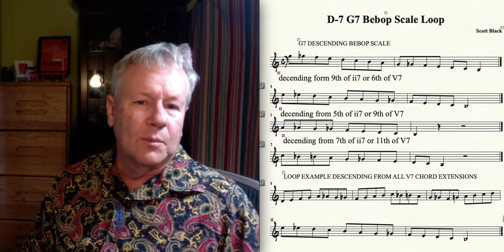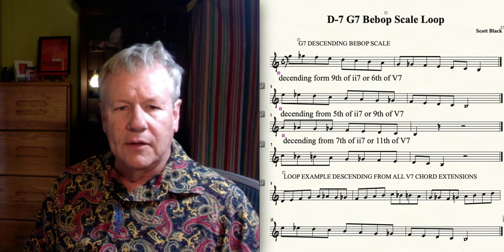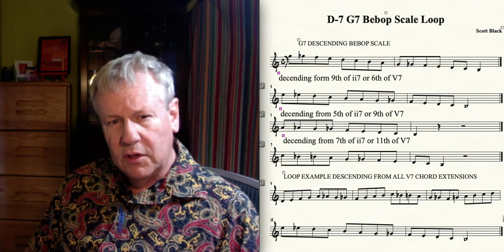This is lesson number 4, which is a continuation of lesson number 3, where we're talking about the dominant bebop scale. And in this session, we're going to talk about playing the scale loop. The difference between playing a scale loop and an arpeggio loop is the three most commonly played arpeggios from the tonic and the third of the 2 chord and the third of the dominant chord. That's how I like to think of them. They all resolve down to 1, 3, 5, or 7 of the dominant 7th chord.